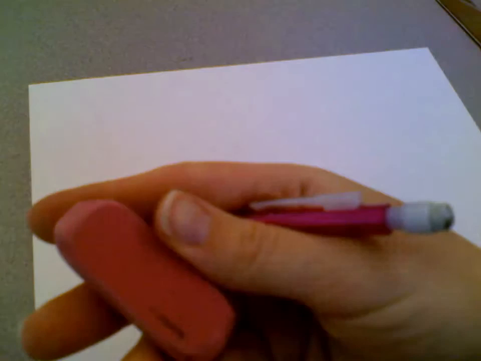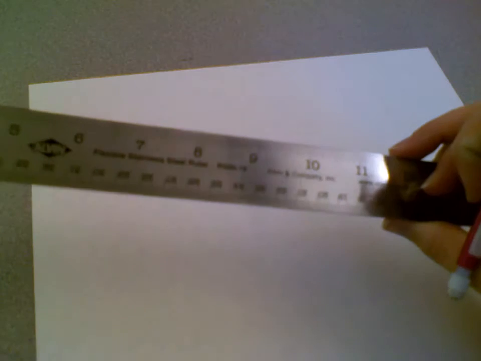We're going to make some buildings using 1-point perspective. To start off with, I want to have a pencil with an eraser or an additional eraser and then a ruler. So to begin our 1-point perspective, what I'm going to do is draw my horizon line.